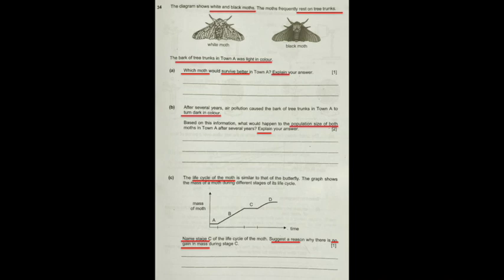Explain. Air pollution caused bark of tree trunks, town A, to turn dark in color. Based on information, what would happen to population size of both moths? Explain.